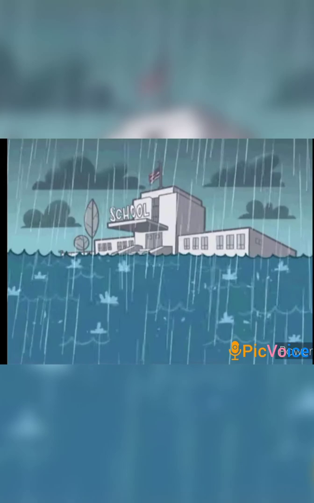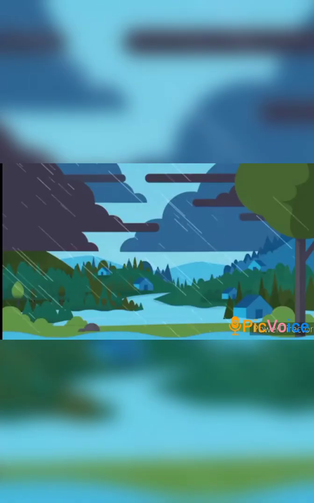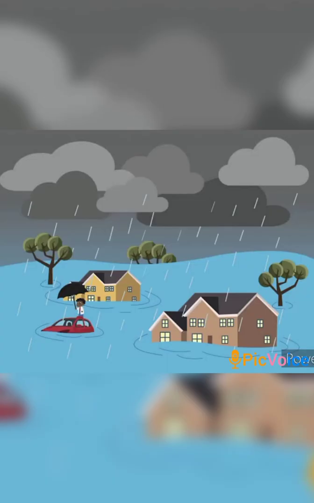Sometimes during the monsoons, it rains heavily and continuously for 3 or 4 days. And because of this, the level of water in a river rises. That is, the river gets flooded. If it does not stop raining, settlements on its banks can also get flooded.